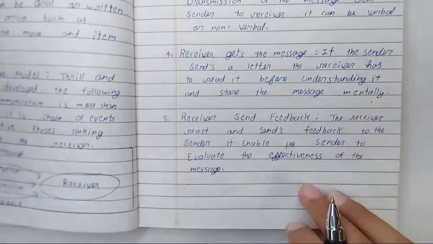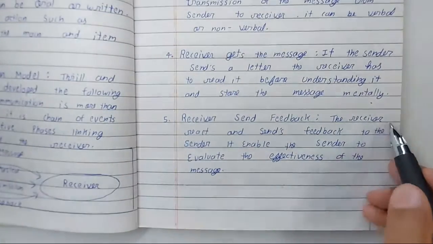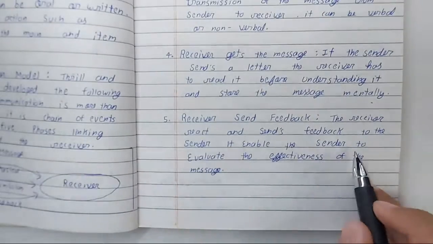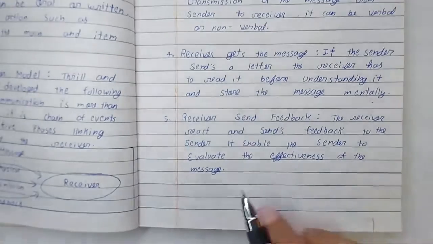Receiver sends feedback. The receiver reacts and sends feedback to the sender. It enables the sender to evaluate the effectiveness of the message.